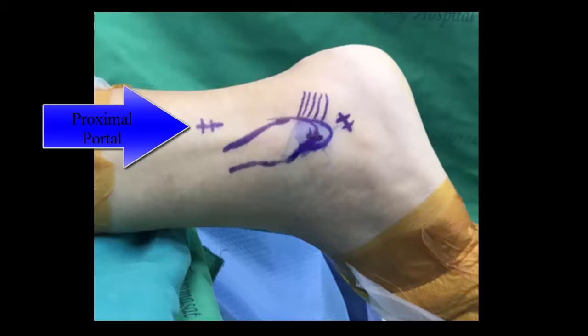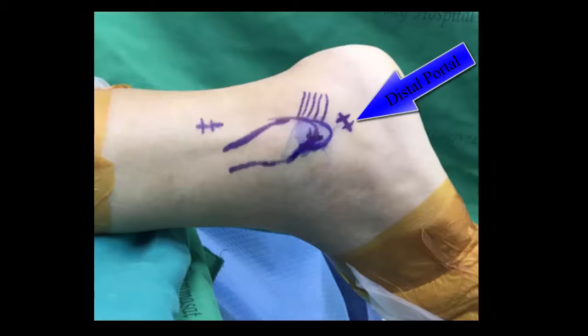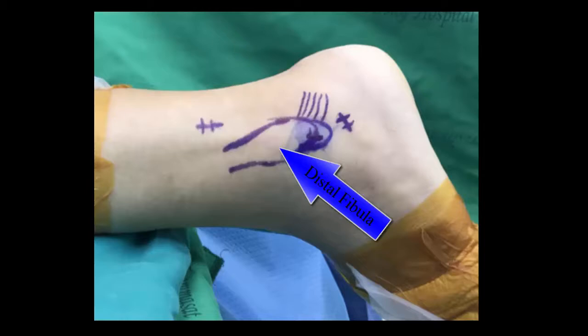The proximal incision was made 6 cm proximal and 1 cm posterior to the posteriormost aspect of the fibula. On the basis of the proximal portal tendoscopic visualization, the distal portal was made 5 to 10 mm distal and 3 to 5 mm posterior to the tip of the fibula. The proximal viewing portal and the distal working portal may be changed according to the location of the pathology.